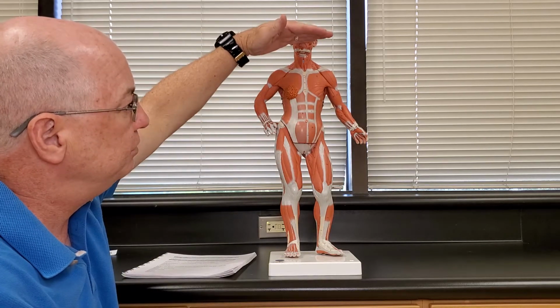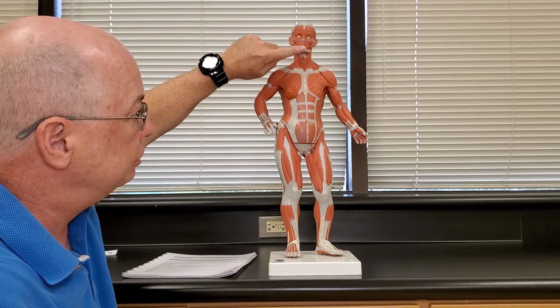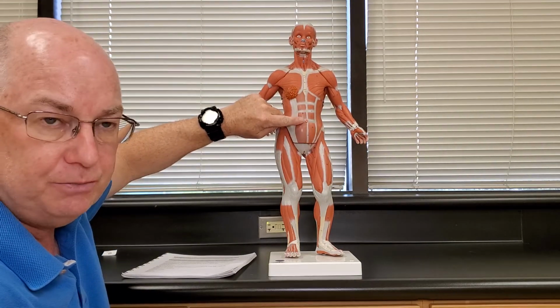So superior would be something above, and inferior would be something below. Like the chin is superior to the thorax, or the umbilicus, your belly button, is inferior to your nose. So it tells you which direction to move or where something is located in relation to something else.